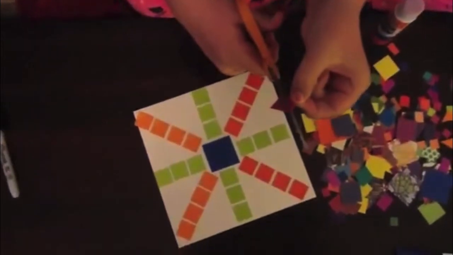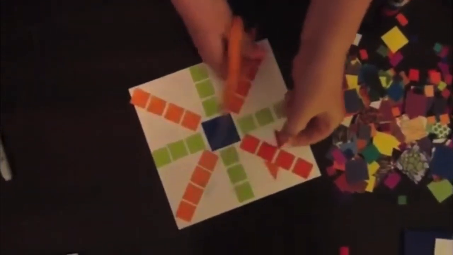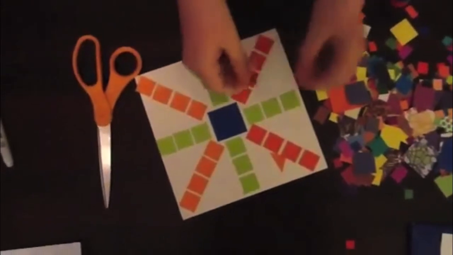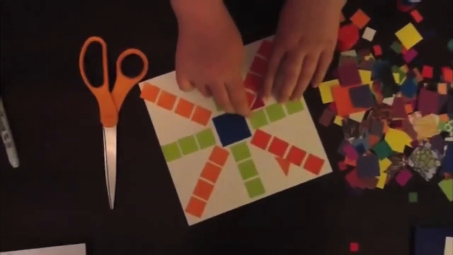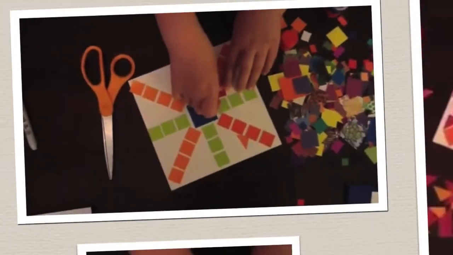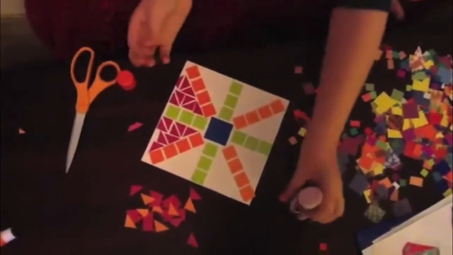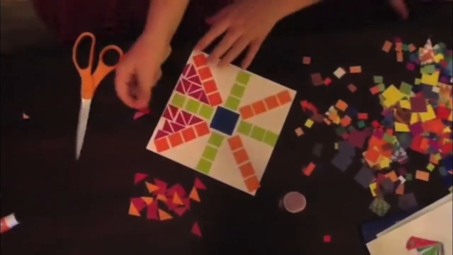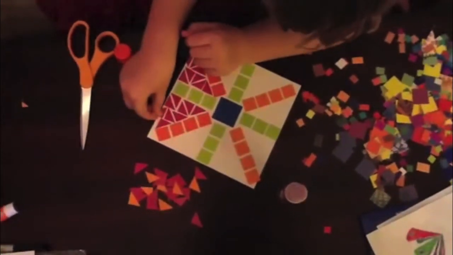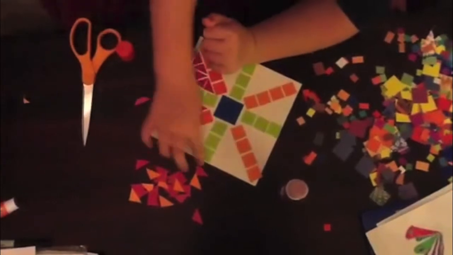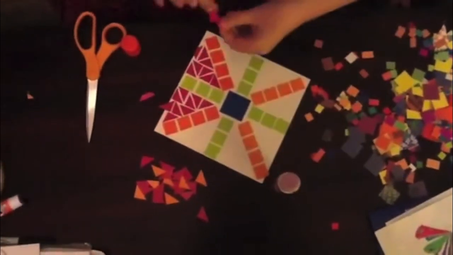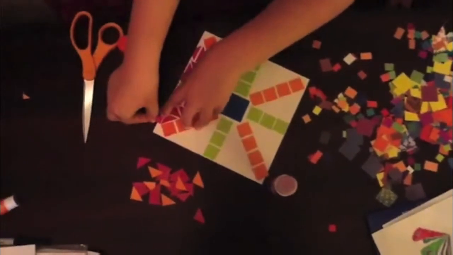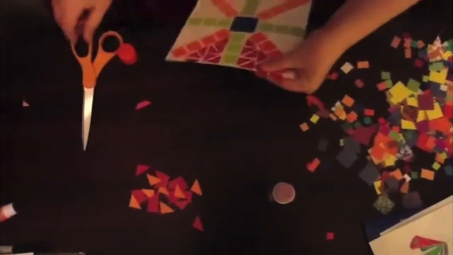Here the artist has realized that a square piece will not fit in the place that she needs to put her tile, so she has cut it into a triangle so that it will better fit into the space that she needs to put it. As the artist continues to work, they may realize that there is a space at the edge of their mosaic where a tile piece hangs off. The solution to this is to go ahead and glue your piece on and then trim the extra that is hanging off.